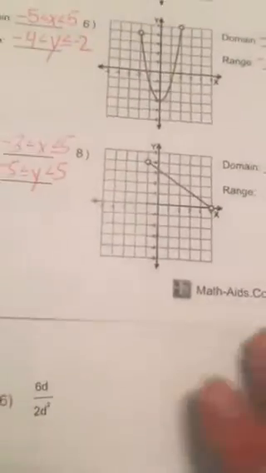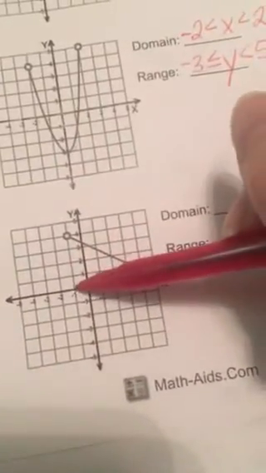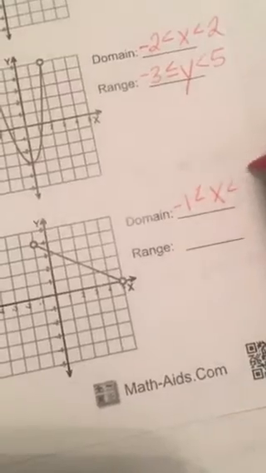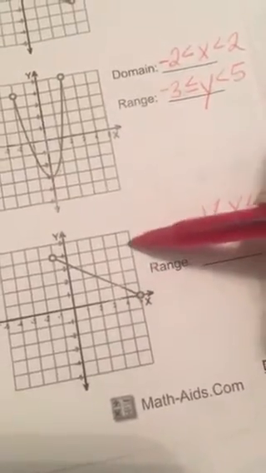Okay guys, this is the last one I'm going to do with you. The domain goes from -1 to 5, open circle for both. The range goes from, this is where y equals 0 to y equals 4.